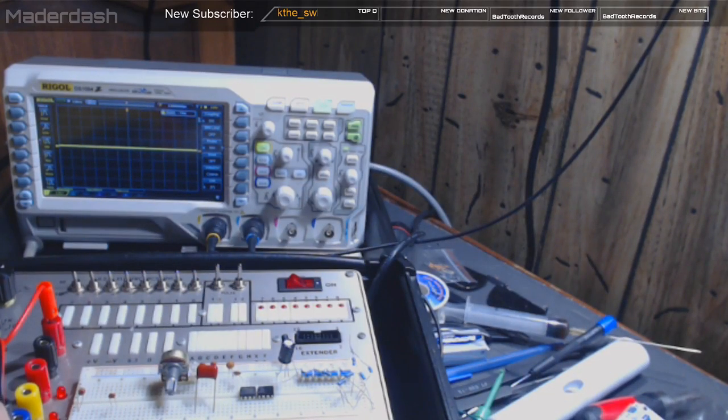I don't know which one though, because I can't check for a ground. I don't have an adjustable voltage out.